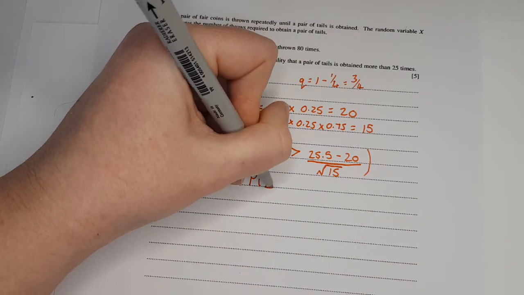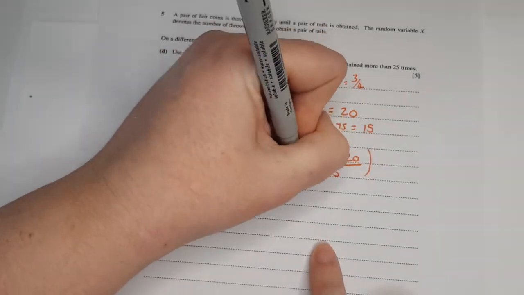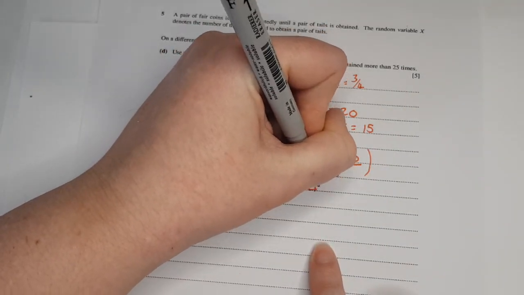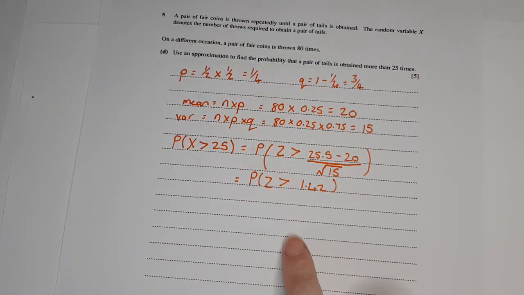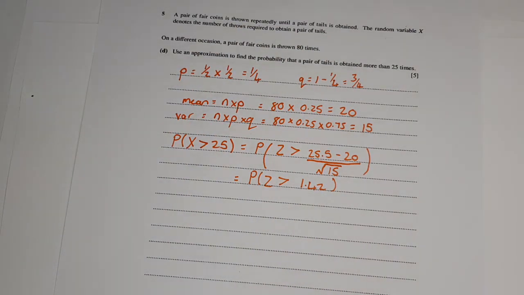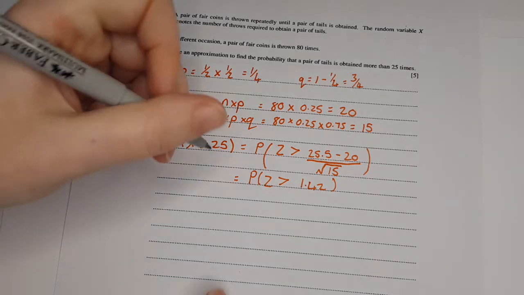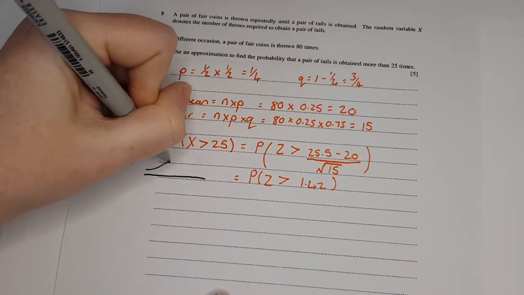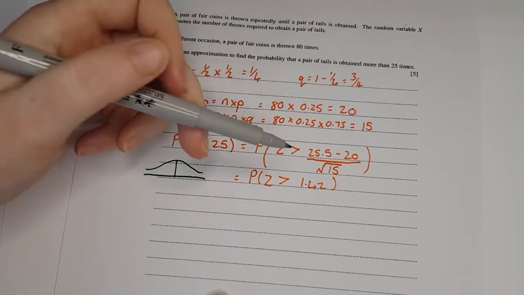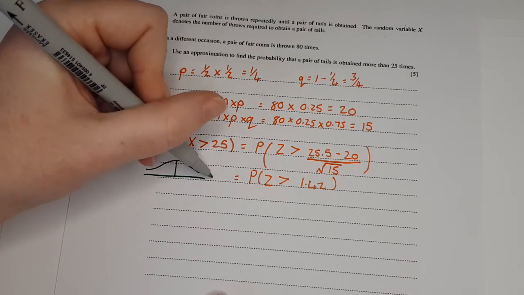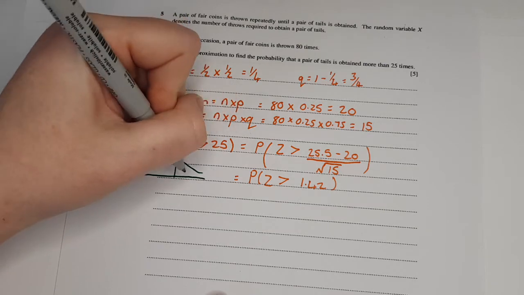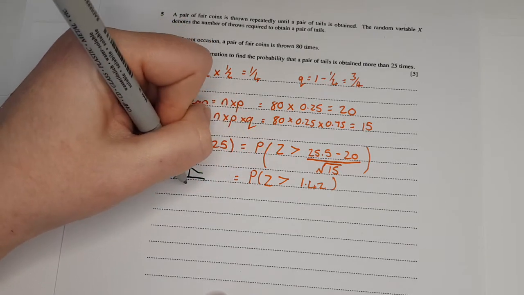So I want z greater than 1.42. And now I can solve just like I normally would with my normal distribution, because I would draw my curve and I want where it's greater than. So that means it's everything higher to the right, and it's 1.42, so it's positive.